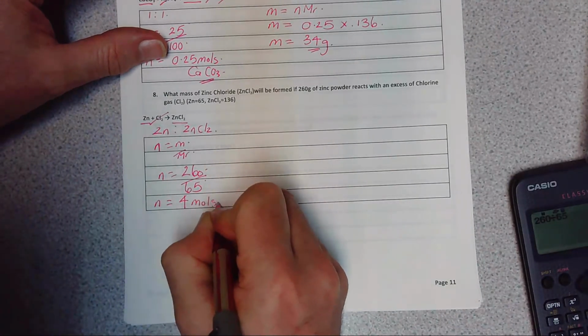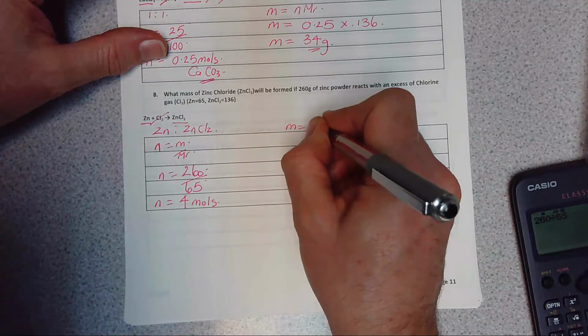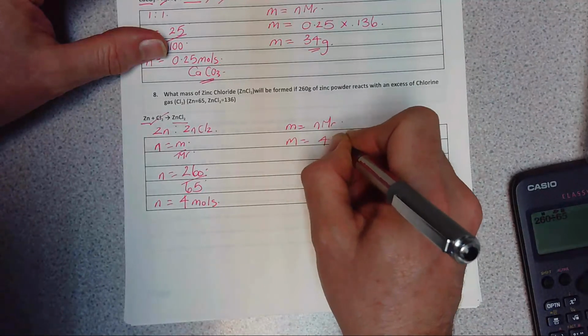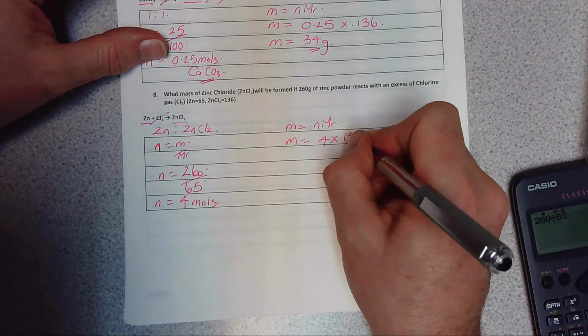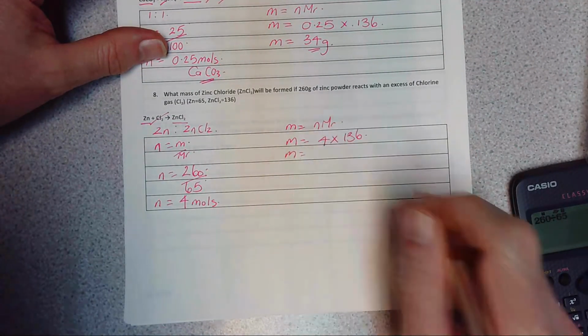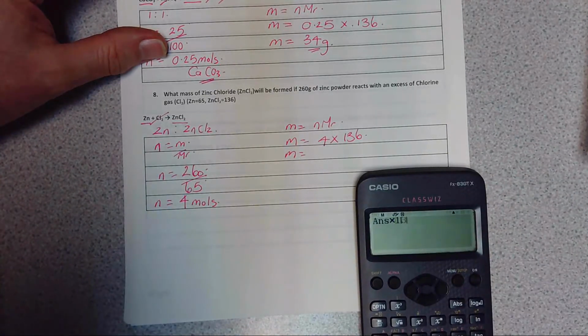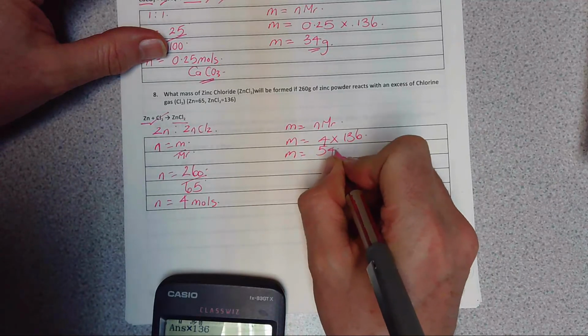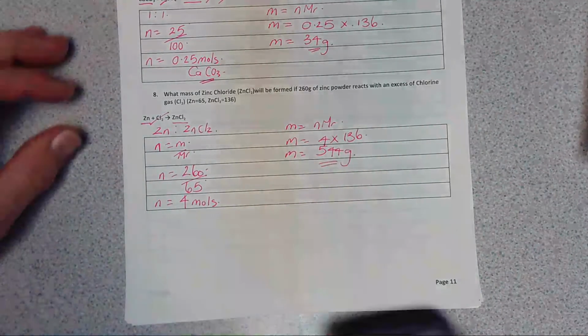So the mass will be the number of moles times the MR. So we have our 4 moles times the MR of zinc chloride, which is 136. Which gives us 544 grams. And that's that one.